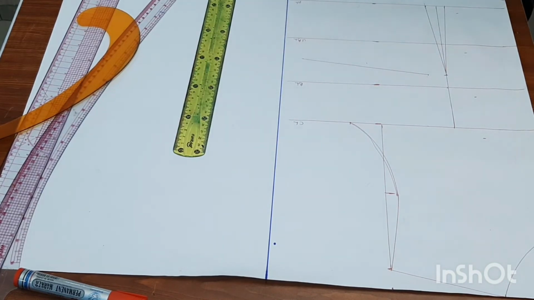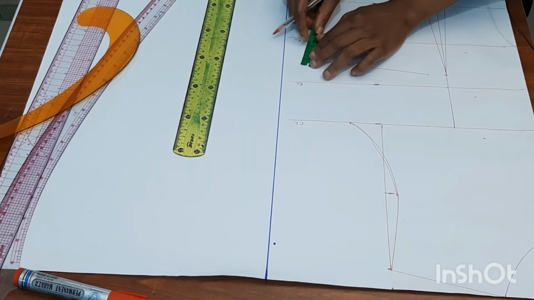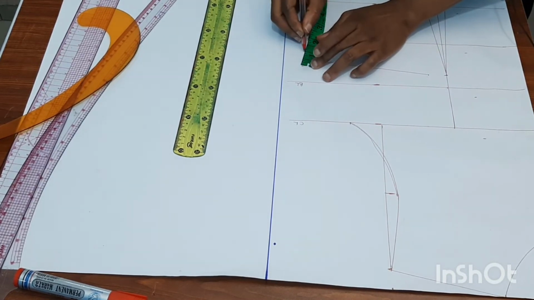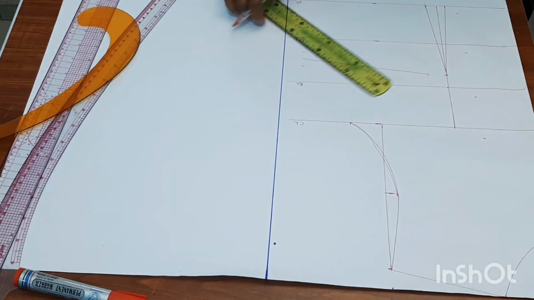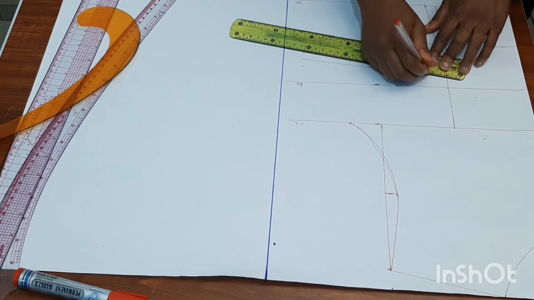So you see, I'm here. Then from here you just take half inch for both sides. Half inch for both sides. That's the simple method to get them.